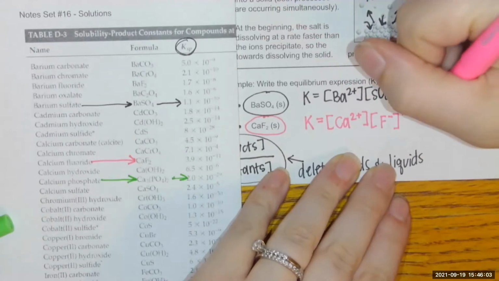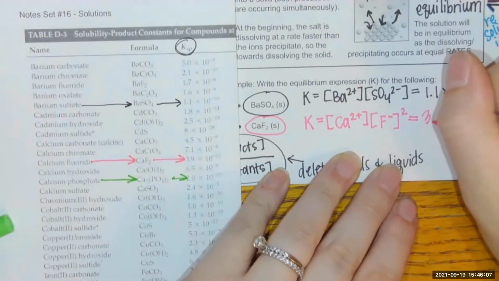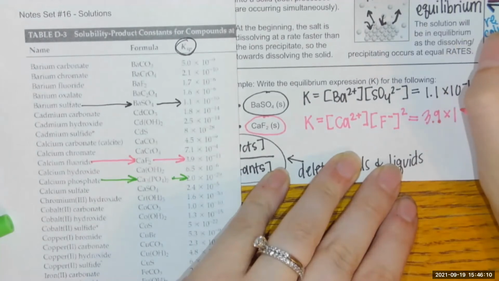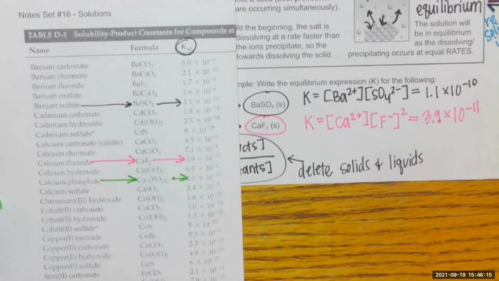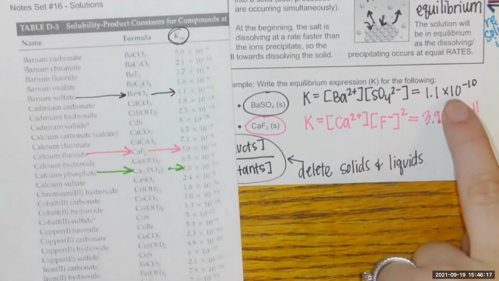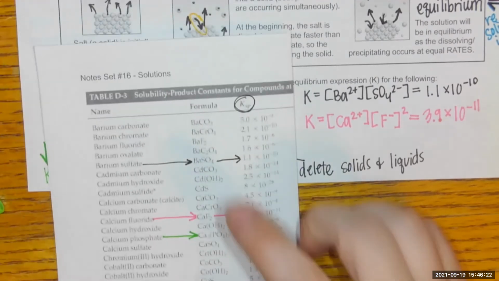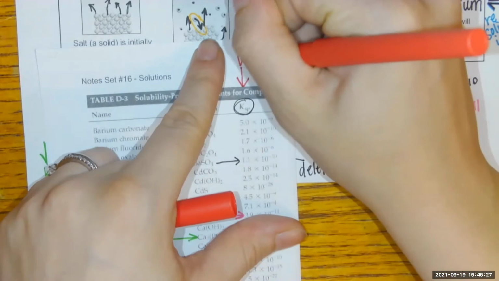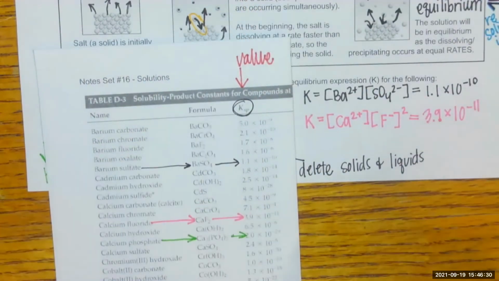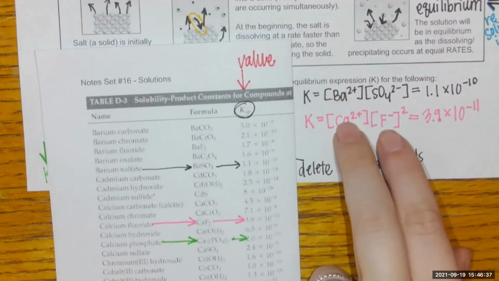This was my expression, and that equals 3.9 times 10 to the negative 11. This is the value of K. This is the K expression. So maybe make note of that on your paper, that over here, this is the value of K, but when it asks for the expression, you're putting it together like these.